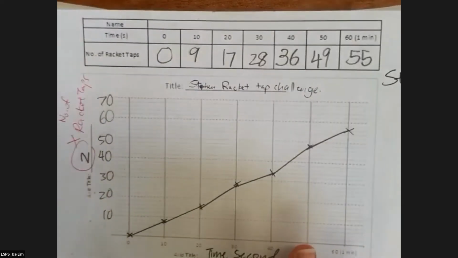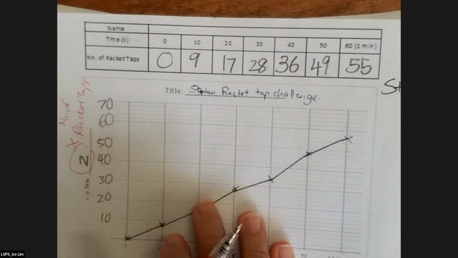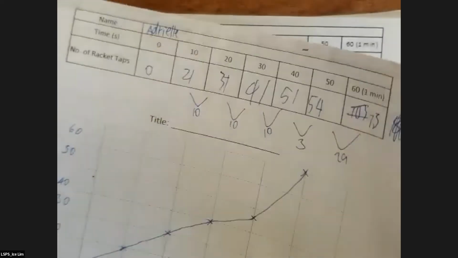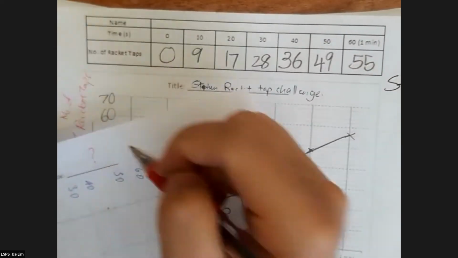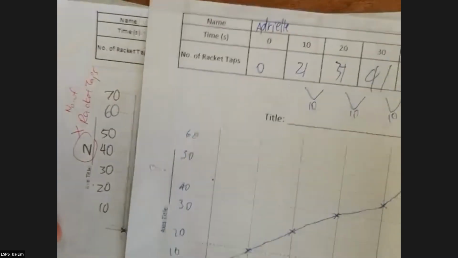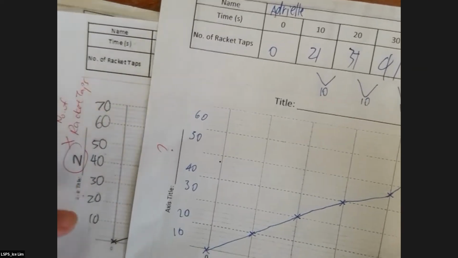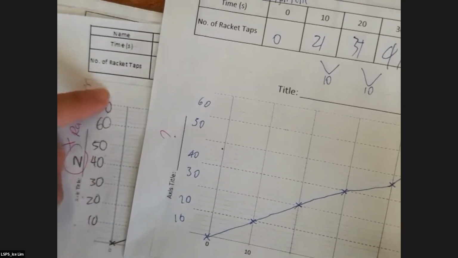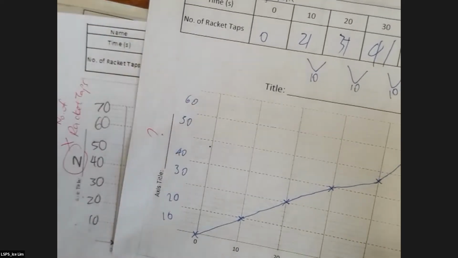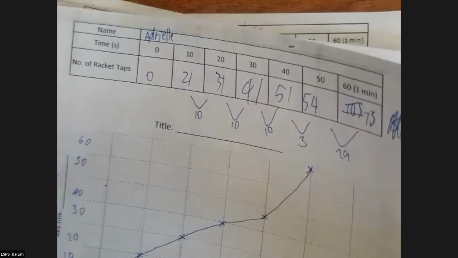Now, let's take a look at some of the differences in our friends' work. Adriel here, no title. Never mind. Let's take a look. Can you see there are some differences in how they wrote their axis? 10, 20, 30, 40, 50, 60, 70, and hers stops at 60. But this axis has 70, so we probably need the 70 as well.